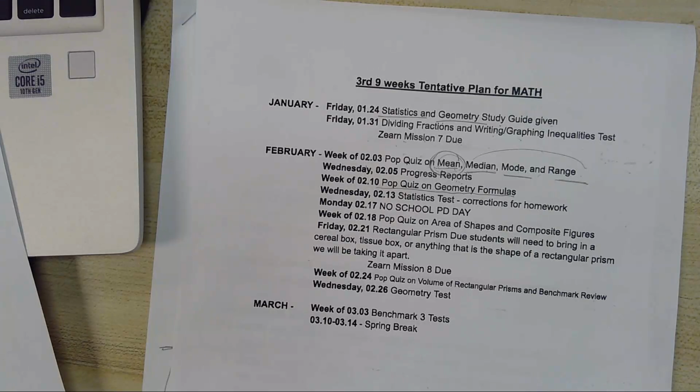Rule number 2. Raise your hand for permission to speak. Rule number 3. Raise your hand for permission to leave your seat. Rule number 4. Rule number 5. Keep your teacher happy.